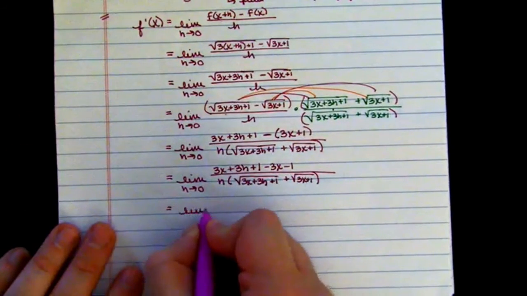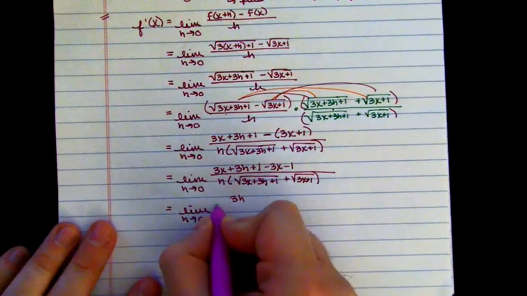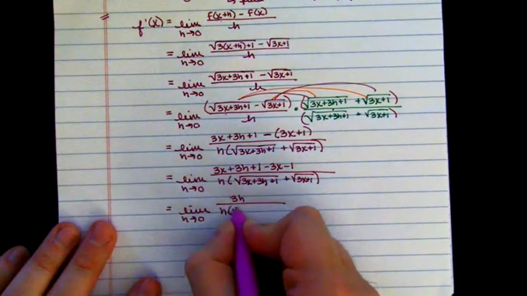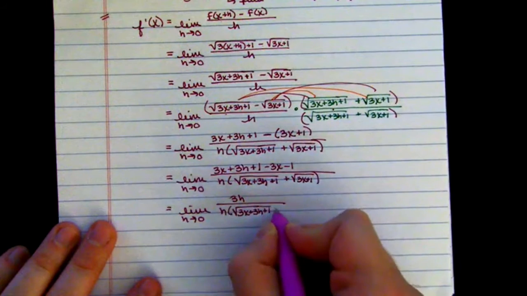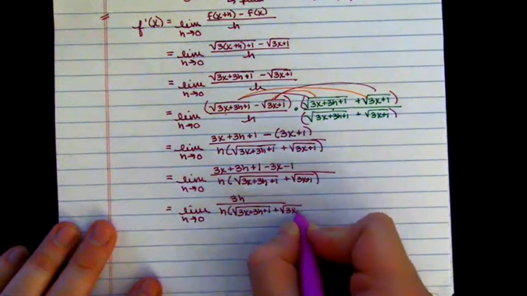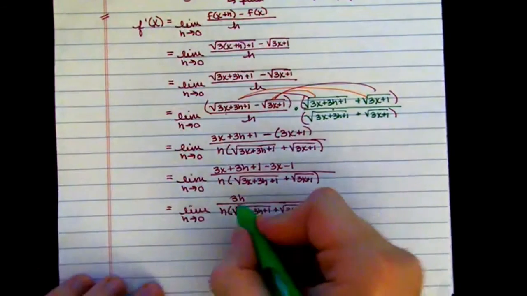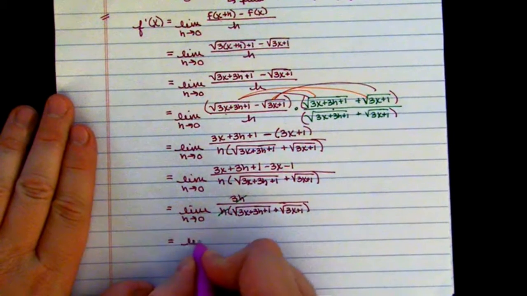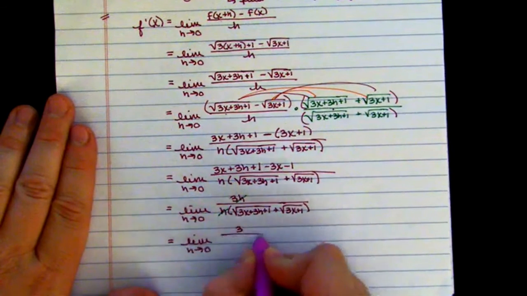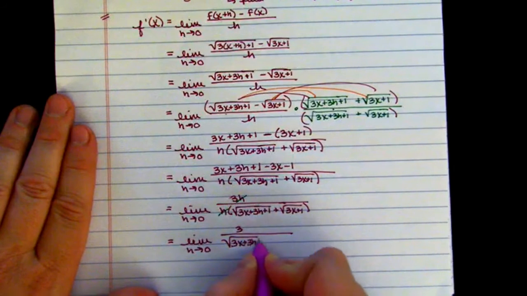We're going to get the limit as h approaches 0 of 3h over h times the square root of 3x plus 3h plus 1 plus the square root of 3x plus 1. The h's are going to cancel. Make sure you're still being good with your limit notation. When we do have a quiz on this stuff, there will be another one of those rubric questions. Make sure you're being good.